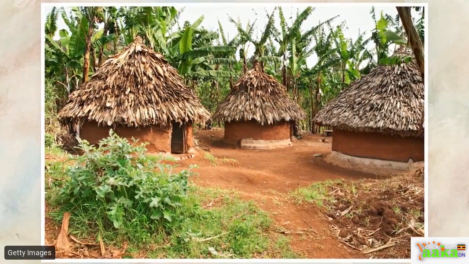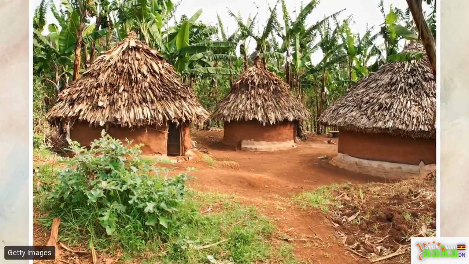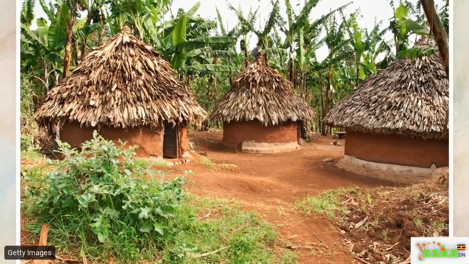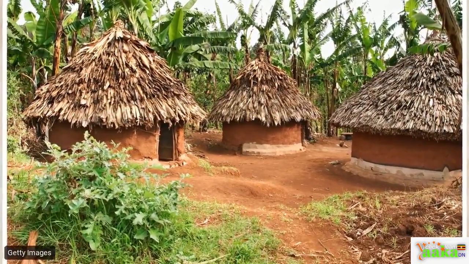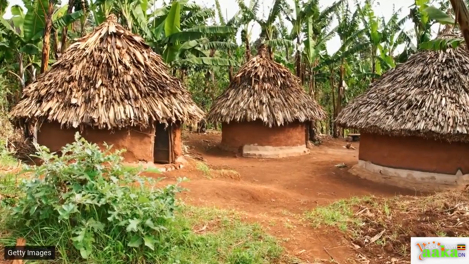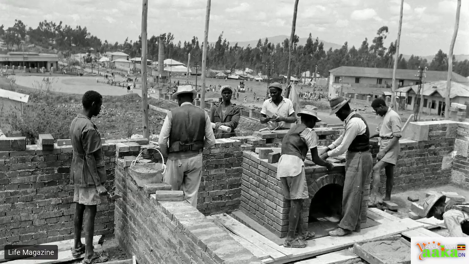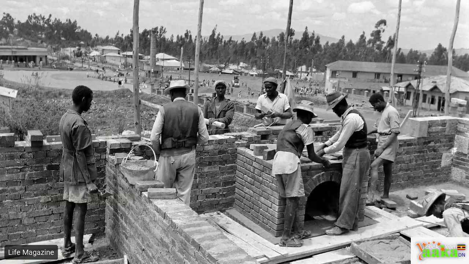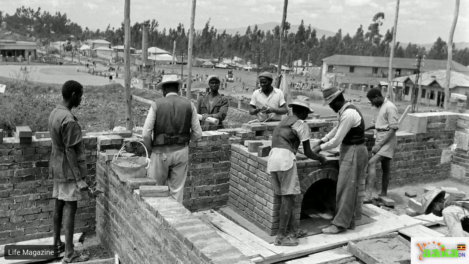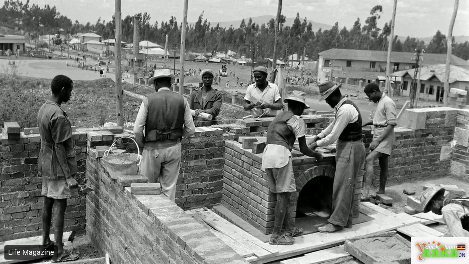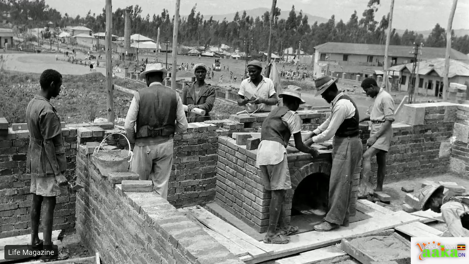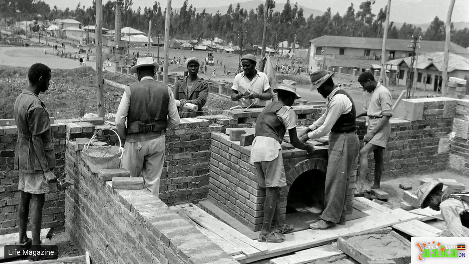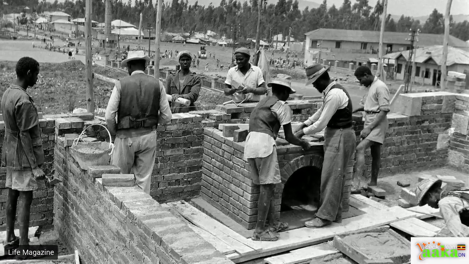Look at this image of traditional round huts. The architecture relies on heavy materials and a circular base to create a secure, weatherproof structure. Now look at these workers constructing a brick fireplace. Whether you are framing a thatched roof or laying clay bricks, every physical structure relies on the exact same mathematical rules to stack properly and survive physical stress.